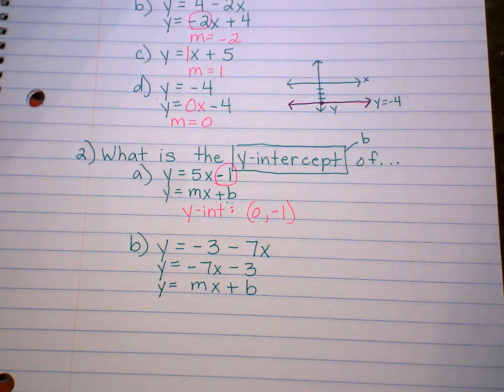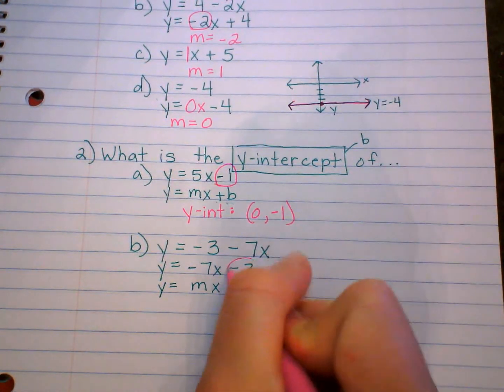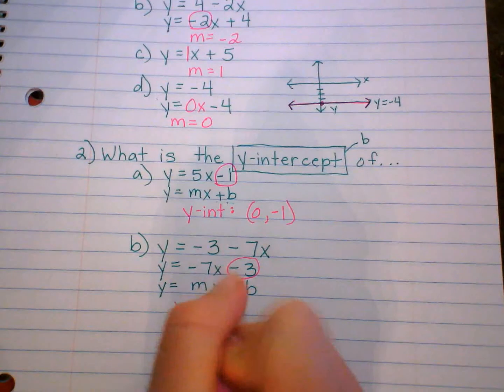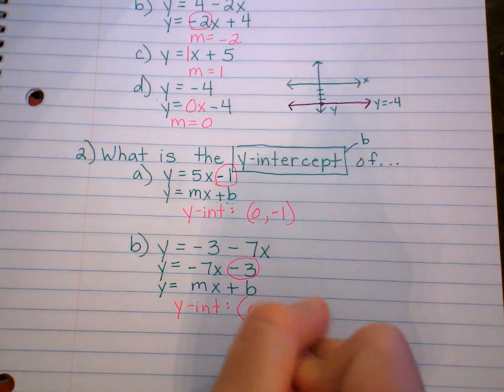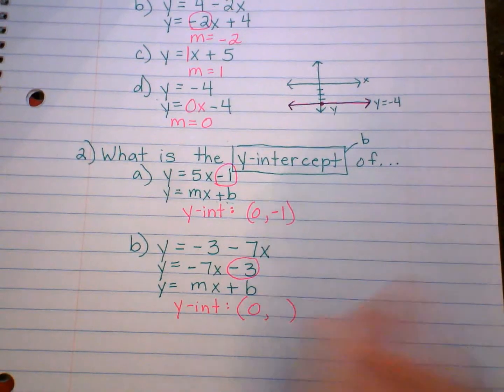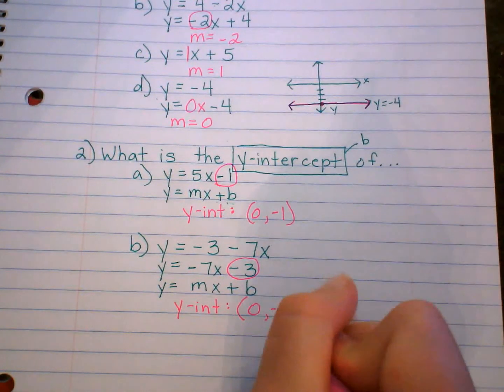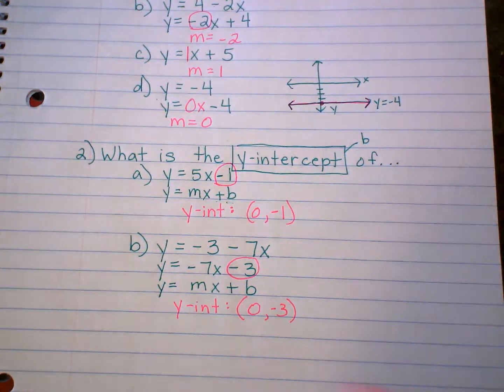So what is our plus b? -3. So the y-intercept, well, we know the x value is always 0 for our y-intercept. And our b is the y, so -3. So 0, -3 is the y-intercept. Okay.